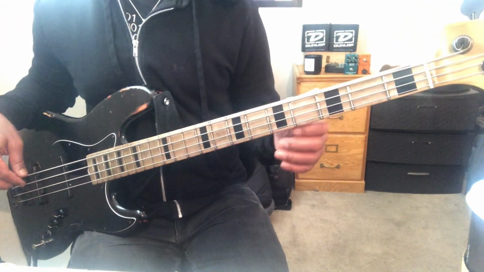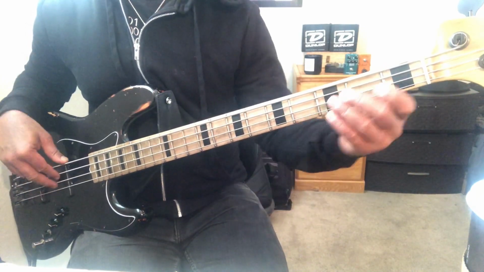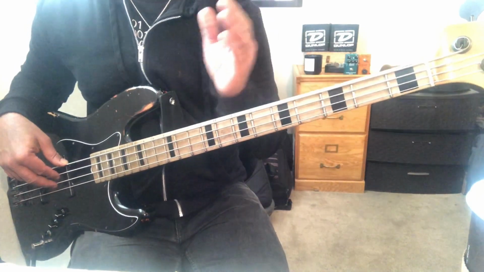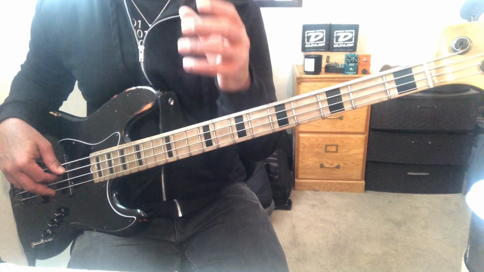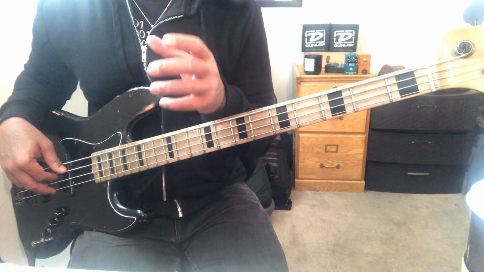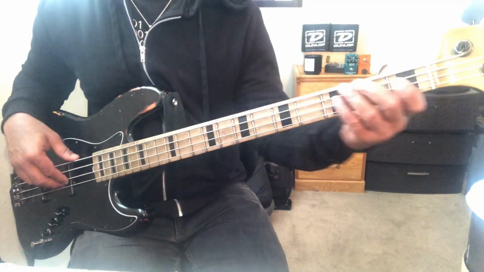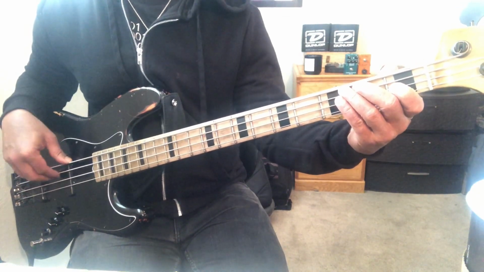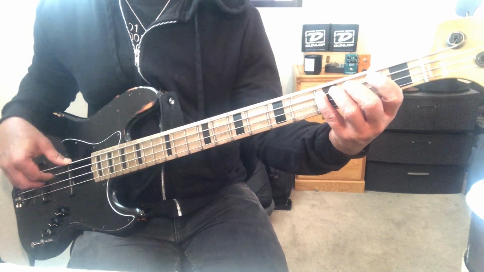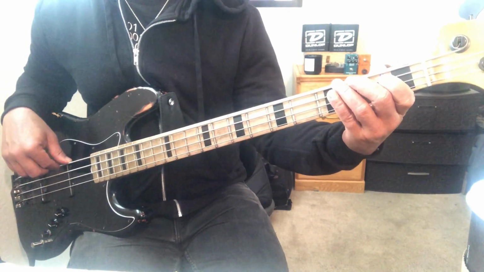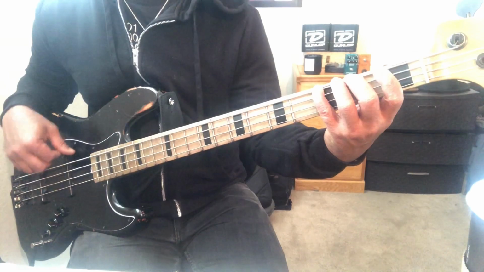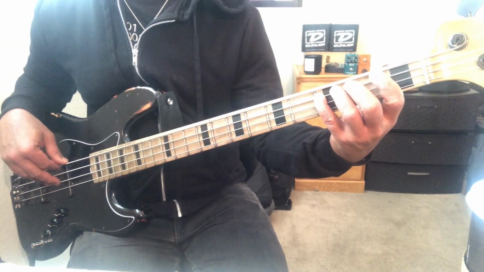So we're in the key of E flat. I'm going to play roots because on the recording, it's a 2 feel. So we're not doing a lot of walking. We're just playing. Then we're in G minor, C dominant.